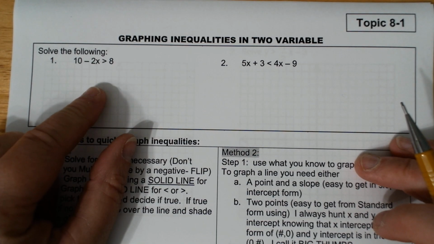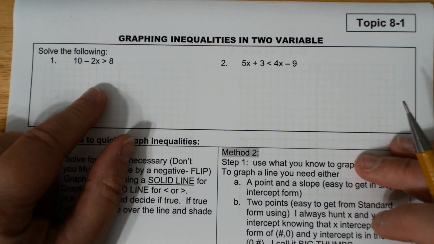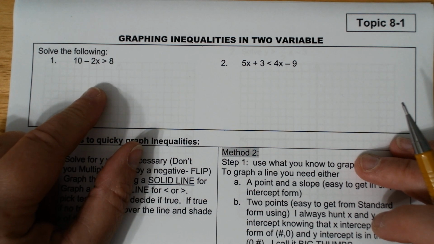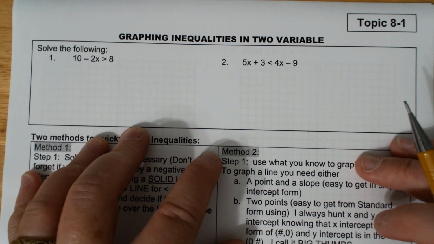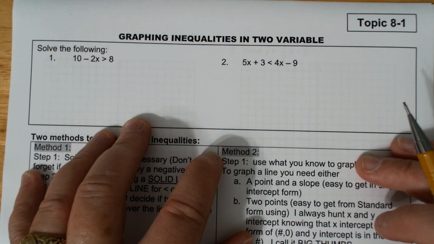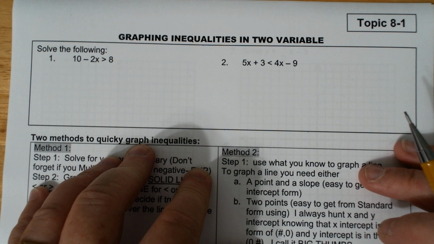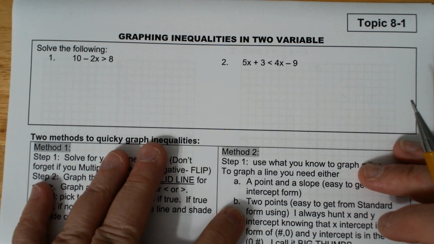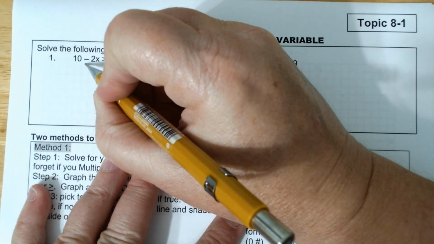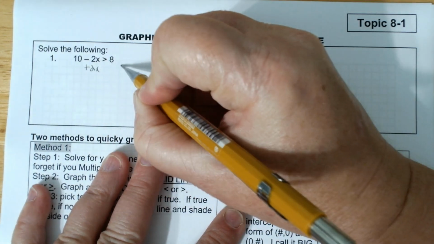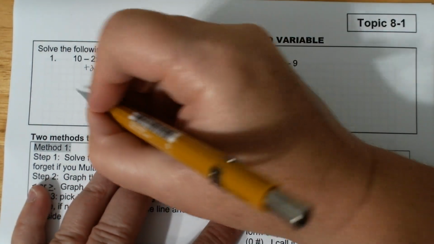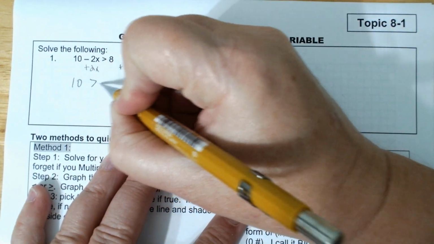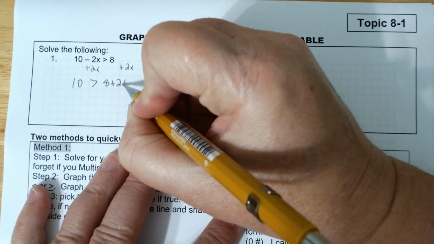Remember, if you ever divide or multiply by a negative, you have to flip the inequality sign. So what I'm going to do is try to keep everything positive so I don't have to flip. Now, sometimes you'll have to read it backwards, but you won't have to flip. So I'm going to move this 2x to the other side just so it stays positive. So I'm going to have 10 is greater than 8 plus 2x.